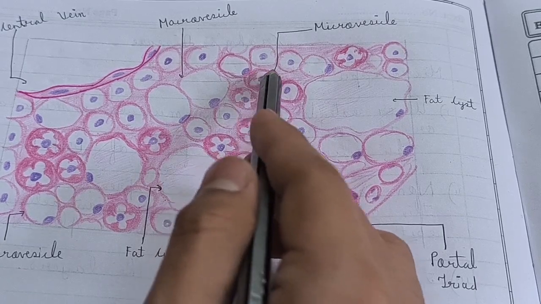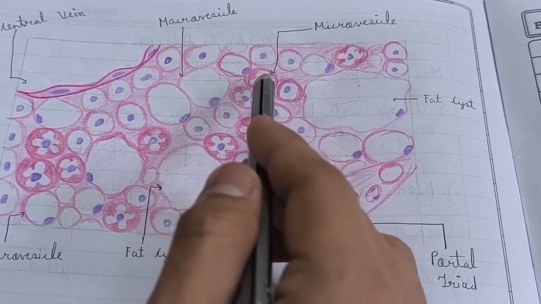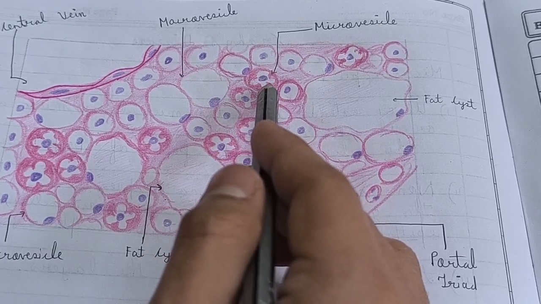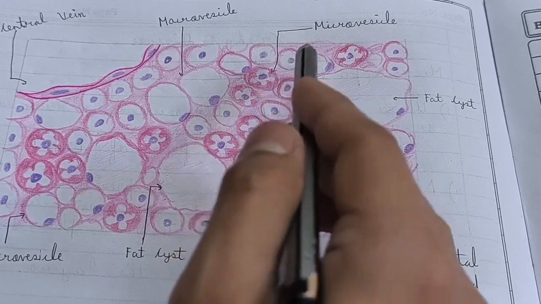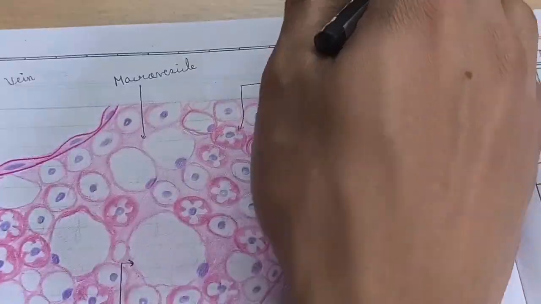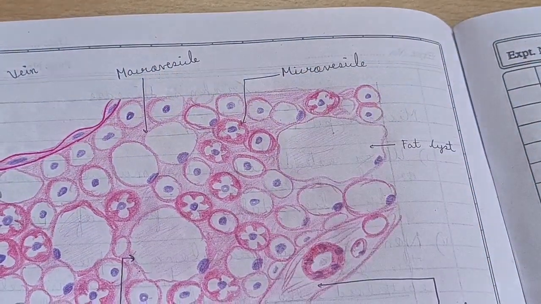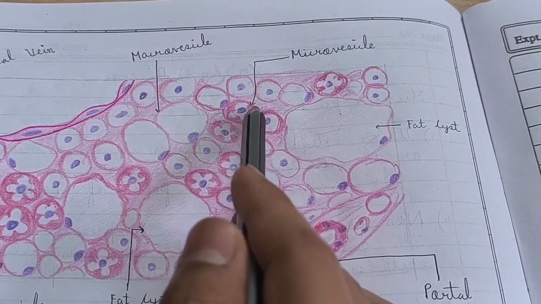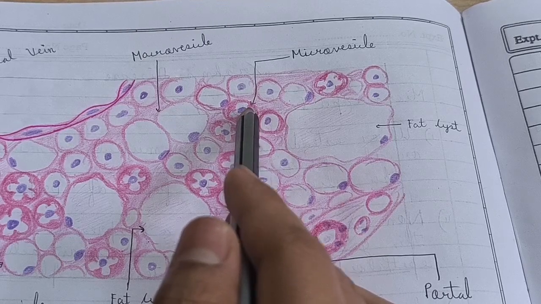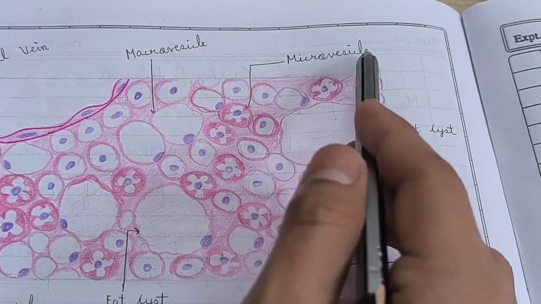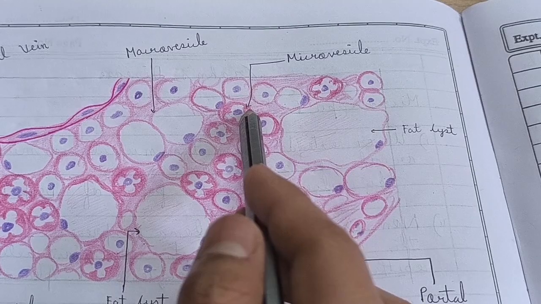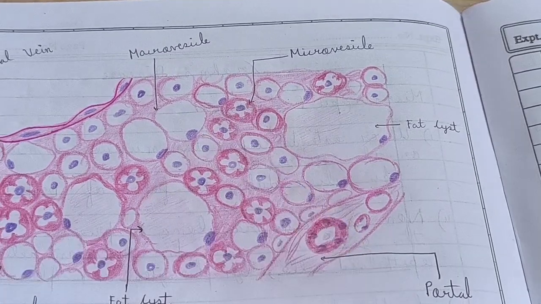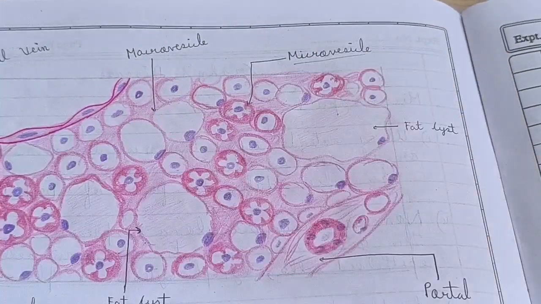This abnormal deposition of fat as vacuoles leads to the formation of an abnormal structure known as the microvesicle. You can see that in the microvesicle, the hepatocyte looks like a flower. So the first one, the microvesicle, is discussed.